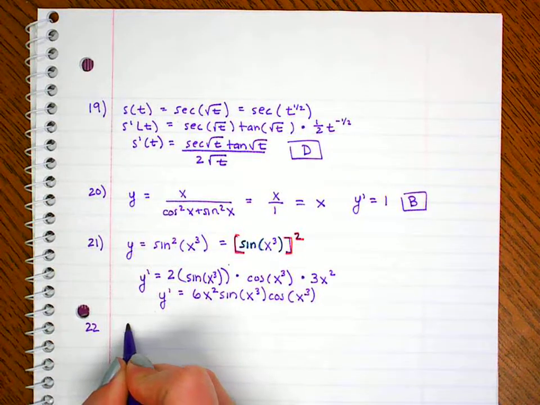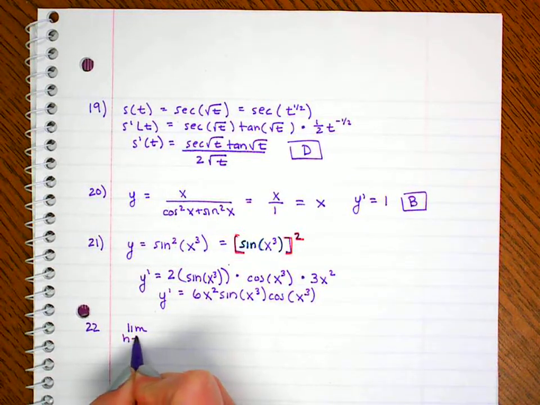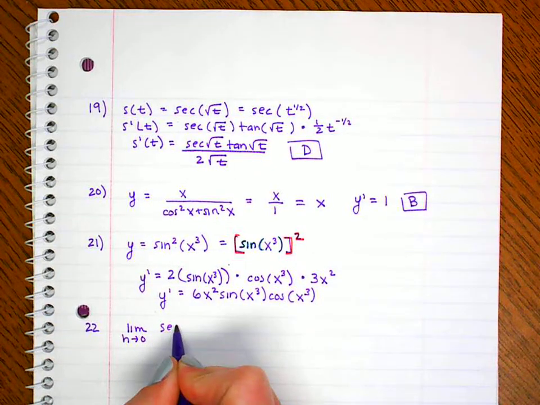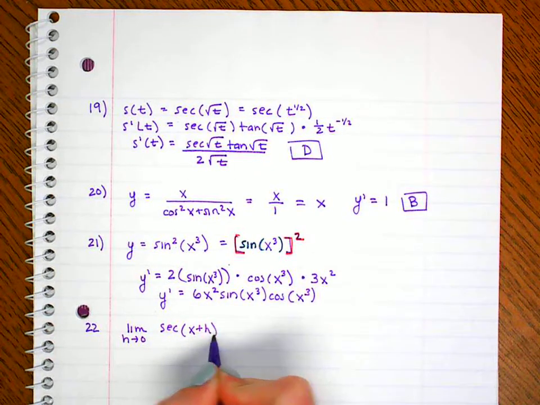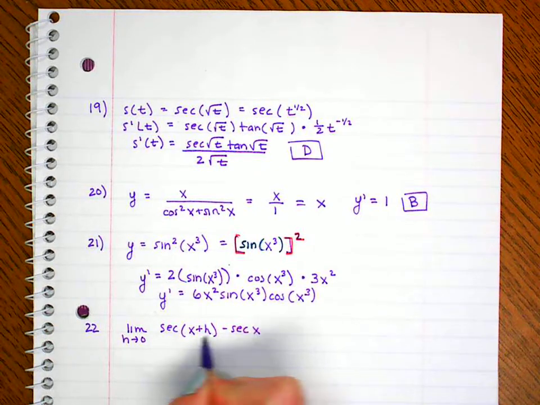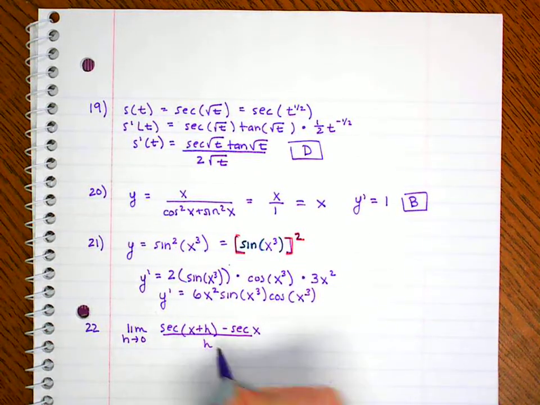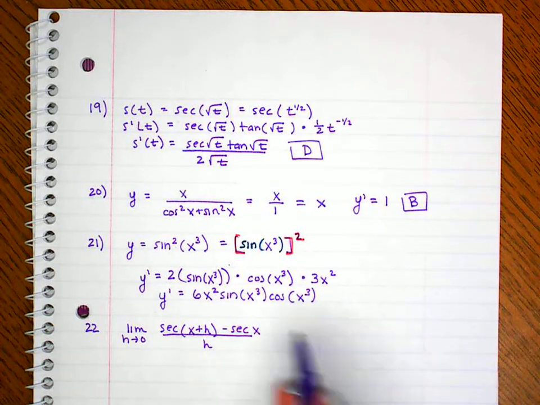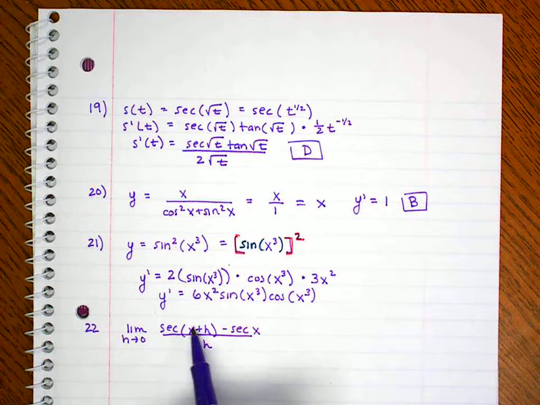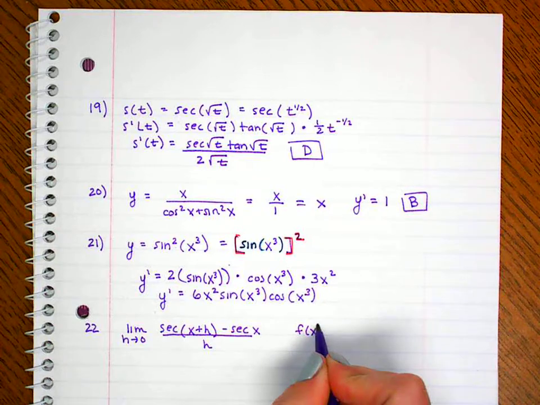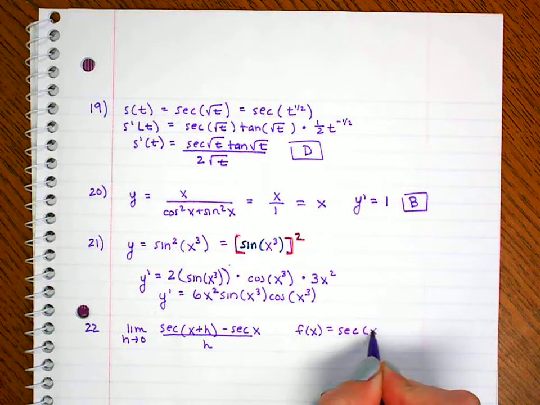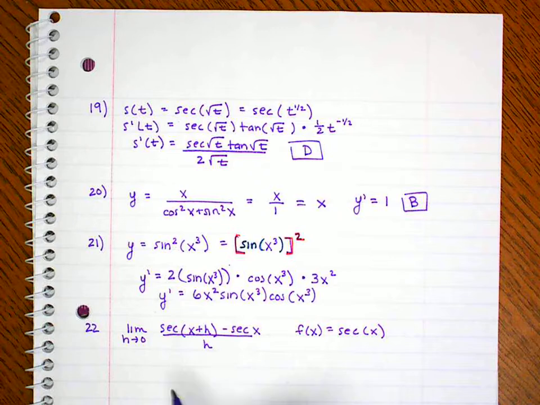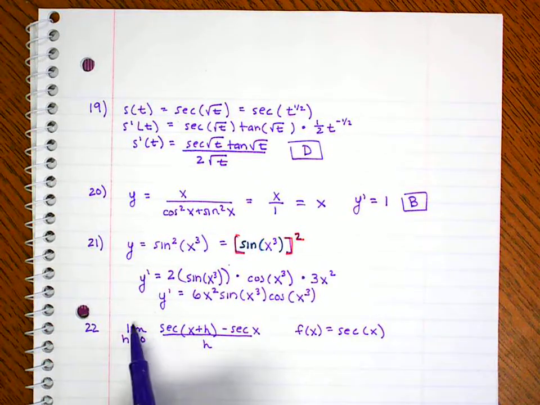We want to evaluate the limit as h approaches 0 of secant of x plus h minus secant of x all over h. Well, hopefully you're looking at this and saying, wait, this is the limit definition of a derivative, right? Because I plug in, I have my function evaluated at x plus h minus my function over h. So that means my function here is secant of x. We're not evaluating at any given point, but all it's really asking us to do is evaluate this. Well, if we evaluate this, we're going to get the derivative of the function, which is secant.